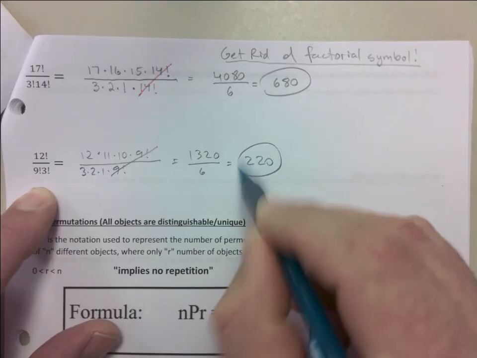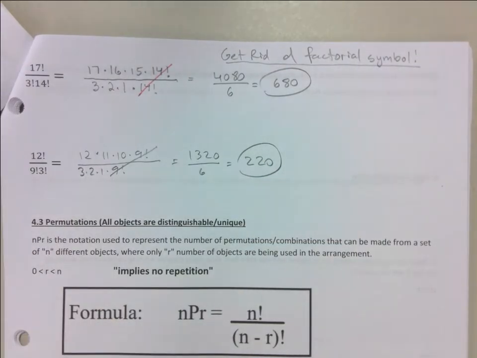$220 is what you're supposed to get. And this is a warm-up for this next concept here.